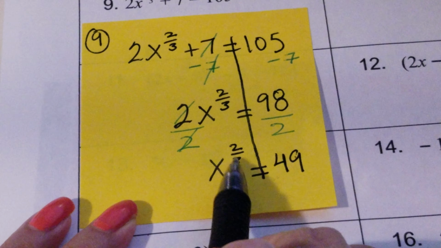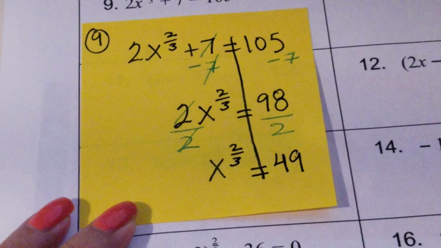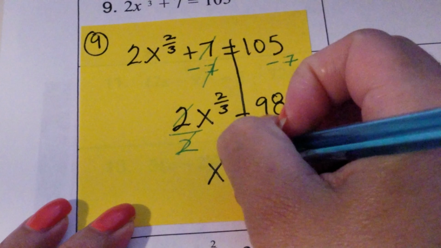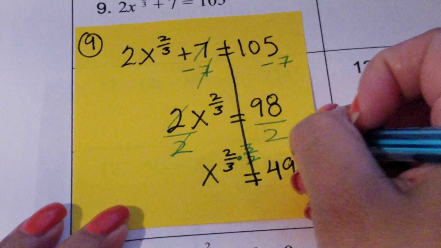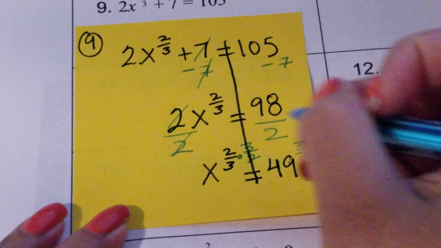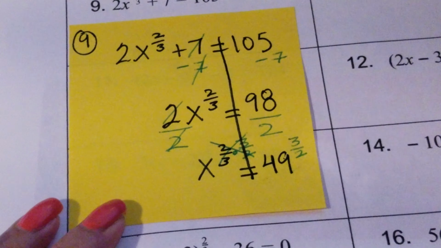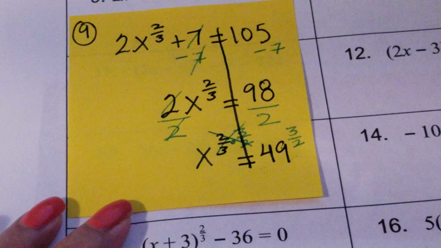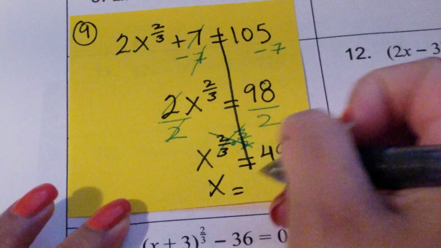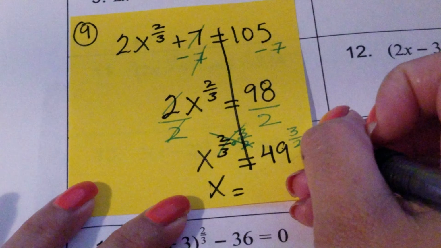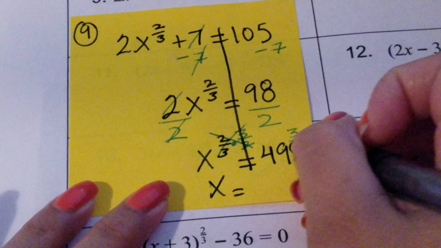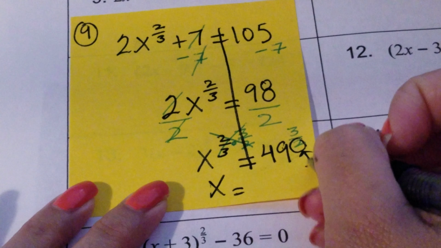And now let's get rid of this fraction. Take the reciprocal, flip it. 3 over 2 right here, and 3 over 2 right here. Okay, so this cancels out. And now we get the x by itself. So now the root is the square. What is the square root?